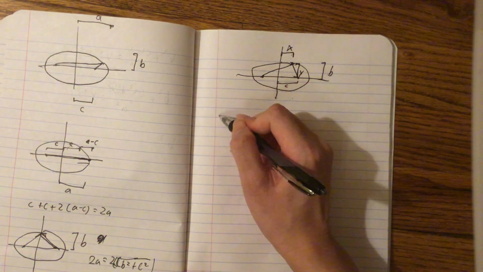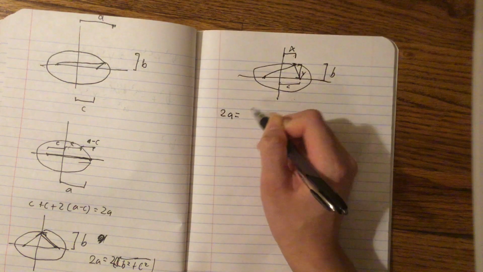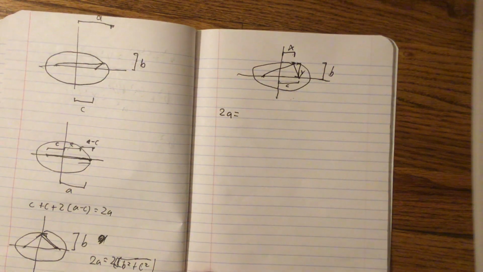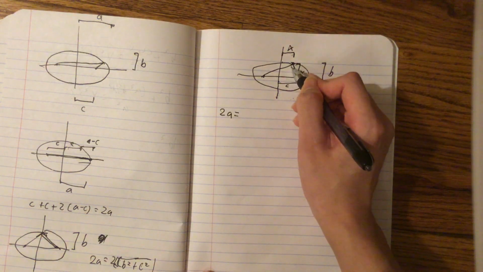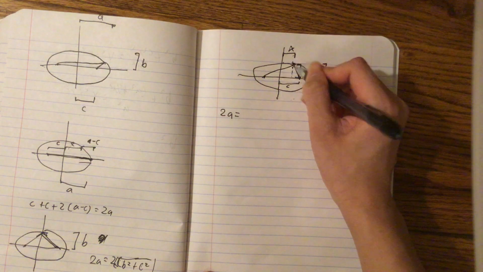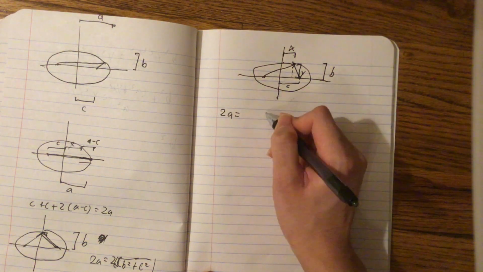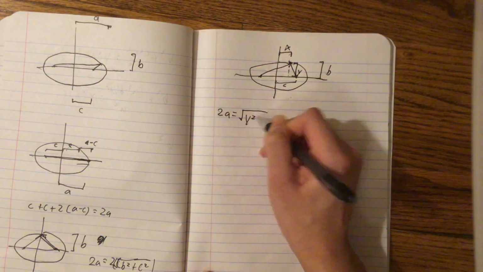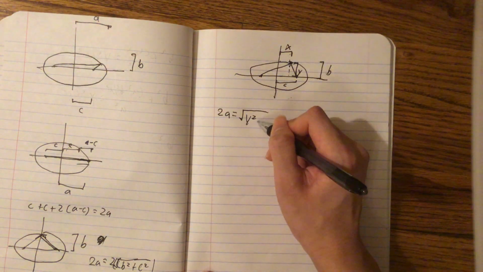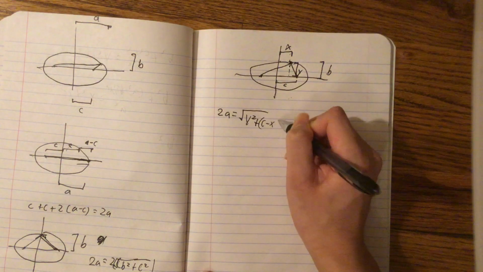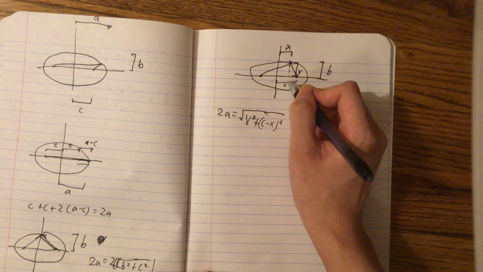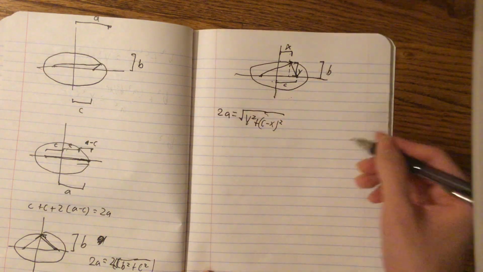Now, we know the length of the two lines equals 2A, but now we're trying to find the length of the two lines in terms of Y and X. In order to do that, we have to use the Pythagorean theorem. What is the length of this line from here to here? Well, it would be the square root of Y squared, because Y is the height, plus the base squared, which would be C minus X, because if this is C and this is X, then from here to here would be C minus X.